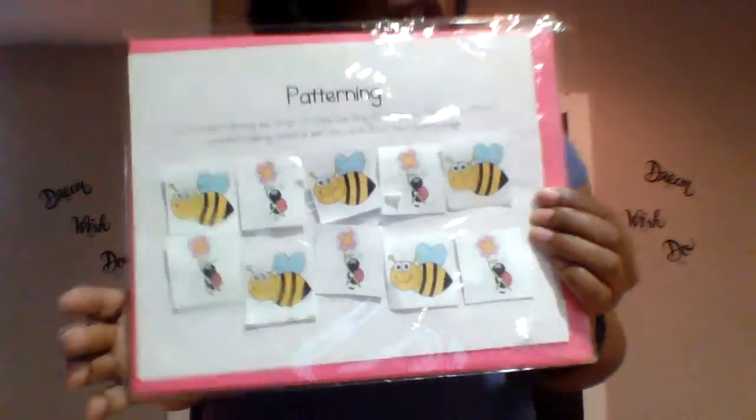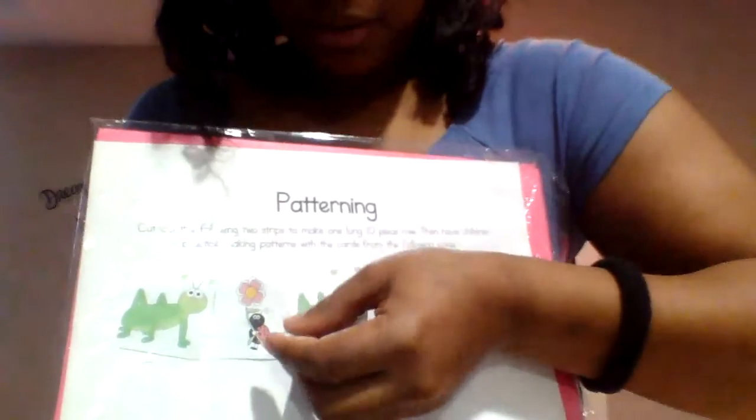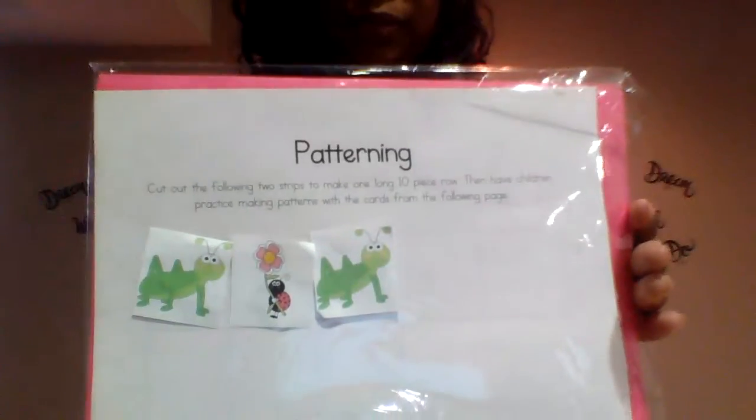There's patterns. Should we do one more? How about we do grasshoppers and ladybugs this time? We'll start with grasshopper and then the ladybug. Okay, so we have grasshopper, ladybug, grasshopper. What comes next? Ladybug.